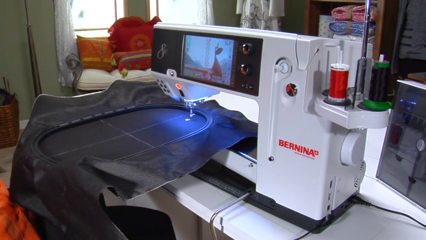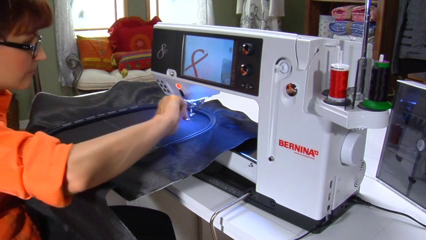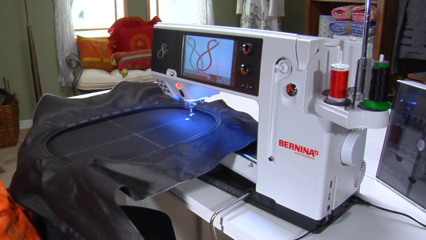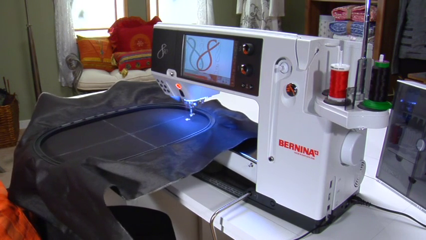4 securing stitches are sewn, then 8 stitches. The sewing computer stops automatically so you can trim thread tails. How convenient! Press the Start-Stop button again to continue the stitch-out process. Let's stitch out the next design with silver metallic thread.